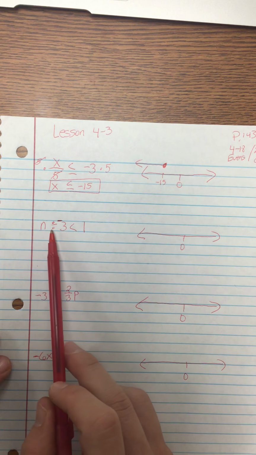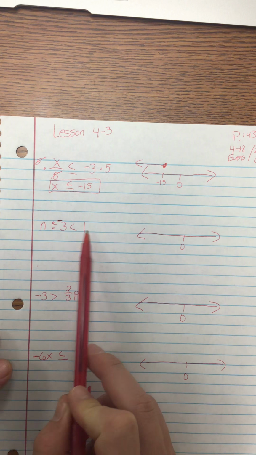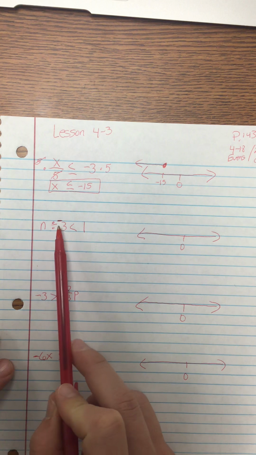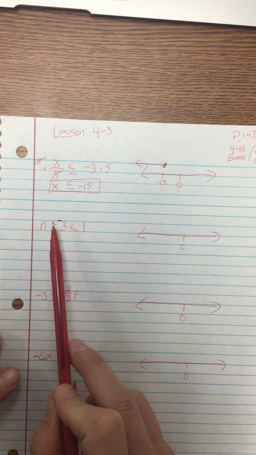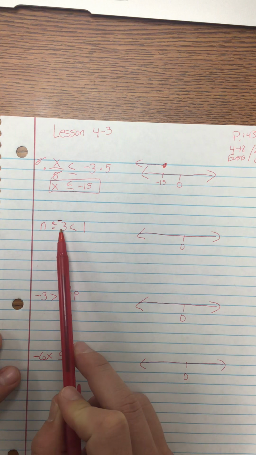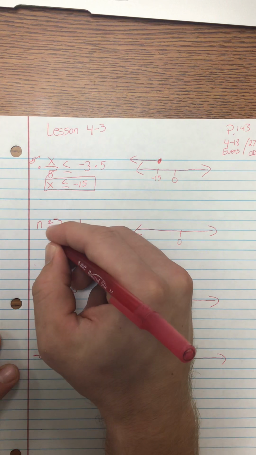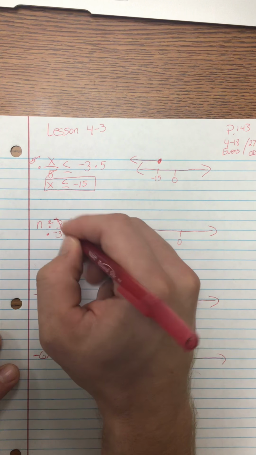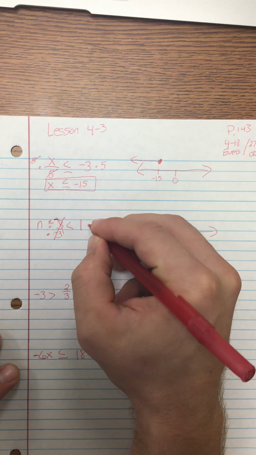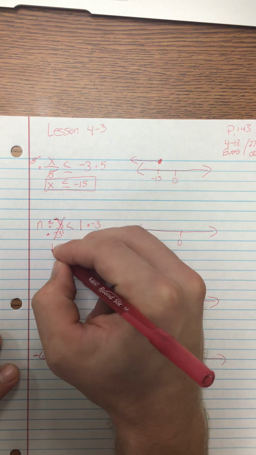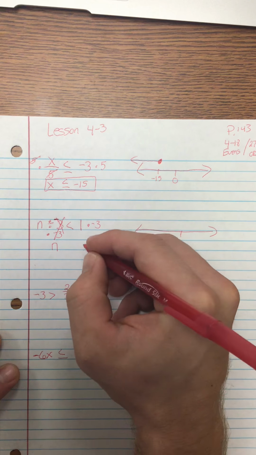Next one, n divided by negative 3 is less than 1. Same type of problem, except it just has a different symbol showing that it's being divided by negative 3 instead of the fraction. So the opposite of dividing by negative 3 is to times by negative 3. We can cancel out our negative 3's. Times by negative 3. Now I have n, and we know 1 times negative 3 is negative 3.